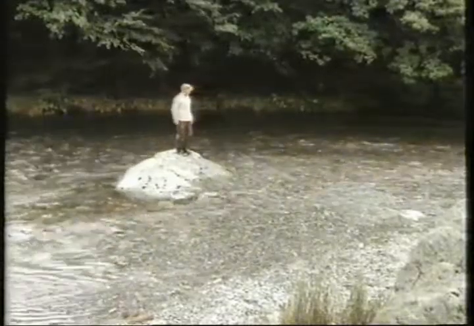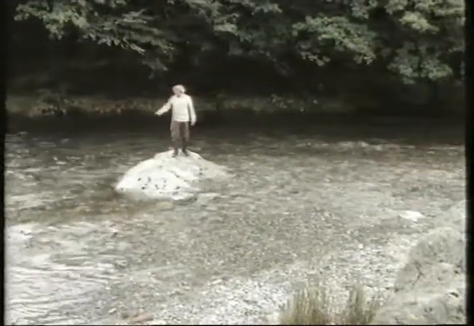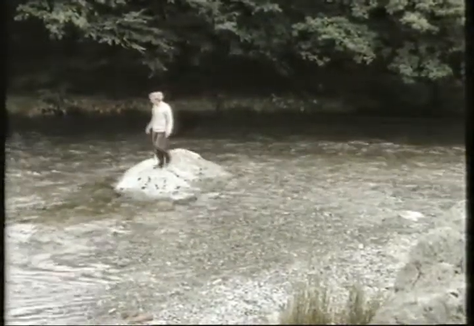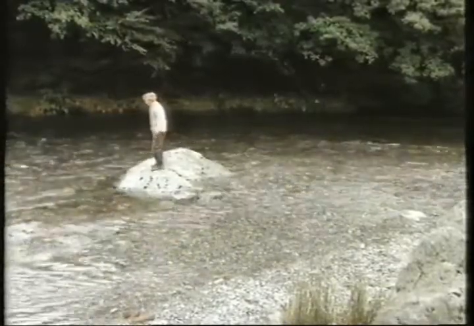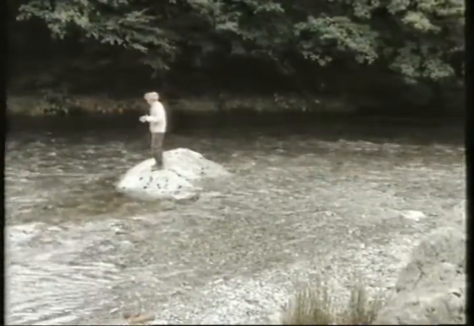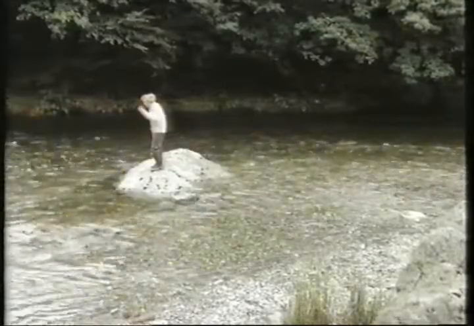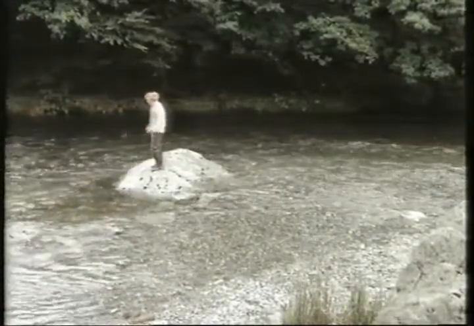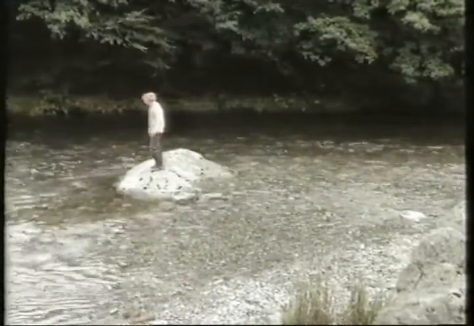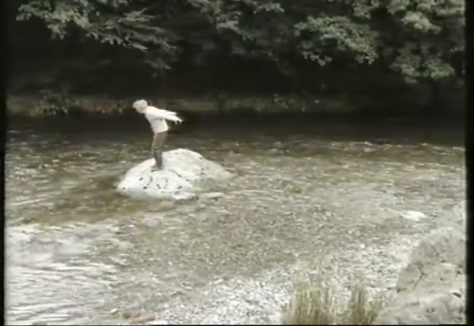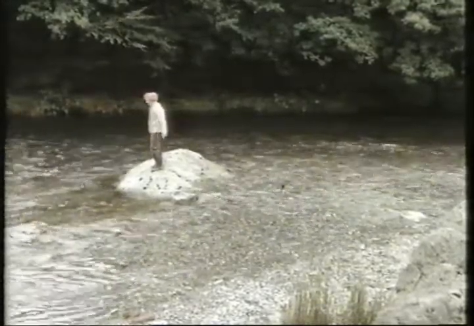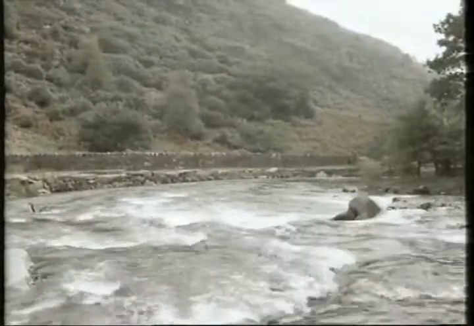And of course there are local changes as well. Just in the lee of this rock, very conveniently, there's a little eddy shadow, if you like, a low energy patch. And there, fine sediment is being deposited, or at any rate finer sediment, and on either side of it, the high energy channels, so to speak, are sweeping the fine material on downstream.